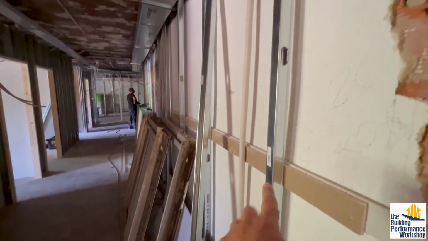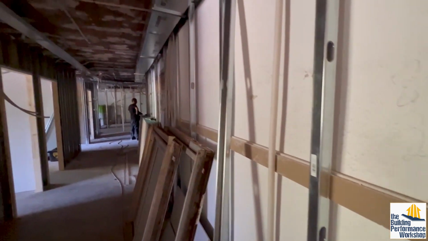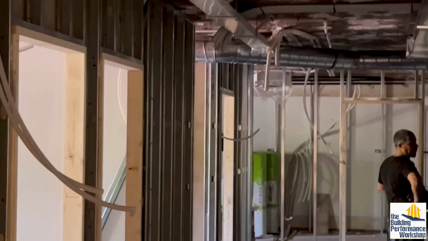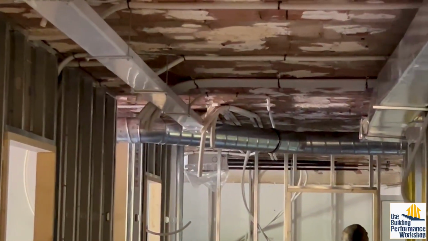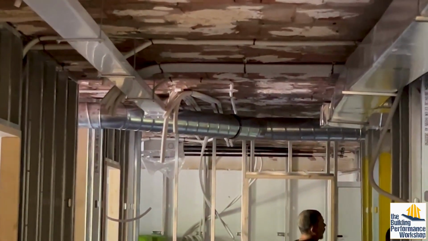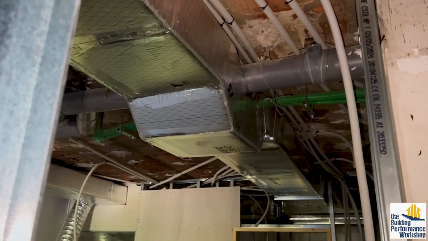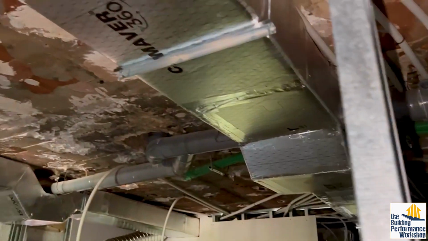Aluminum studs offset from the wall. The heating and cooling way up there. They say it takes them 2 weeks to build this out. Look at what these guys have to deal with. That's good. Like that.